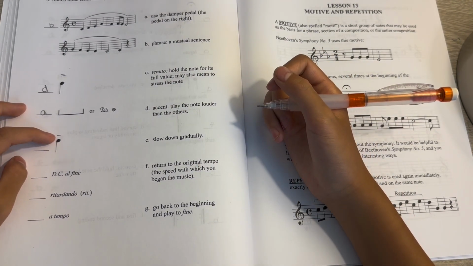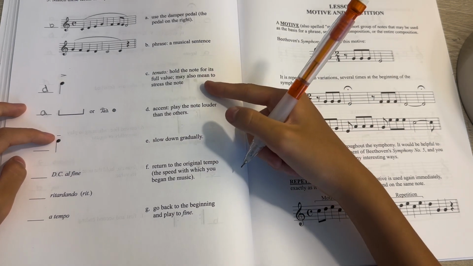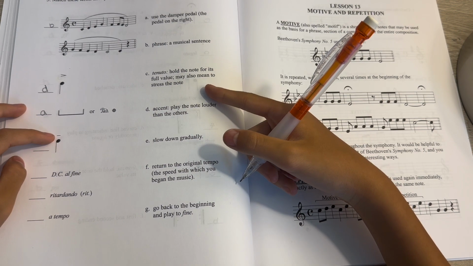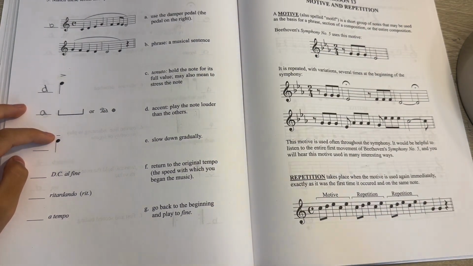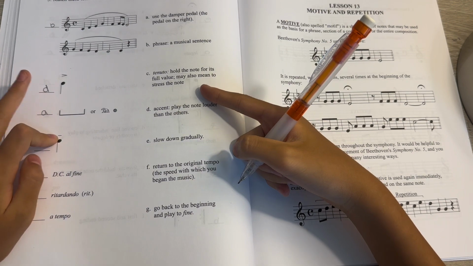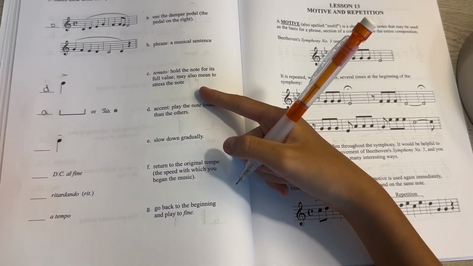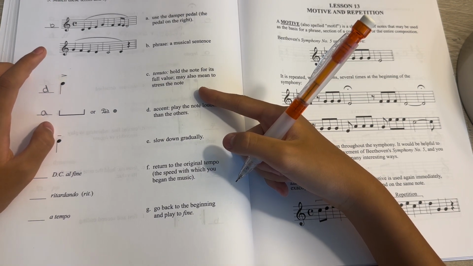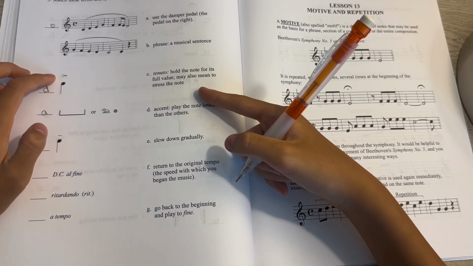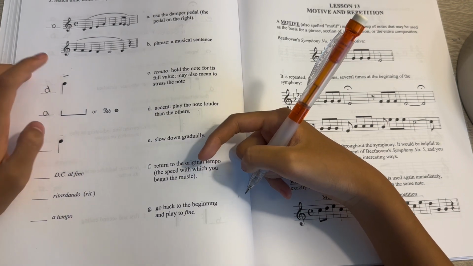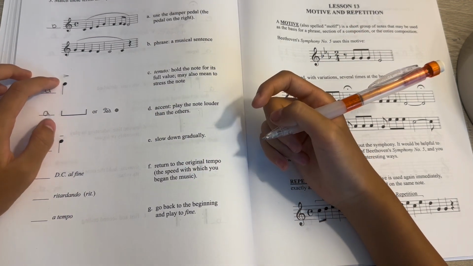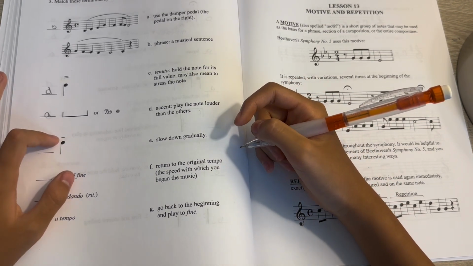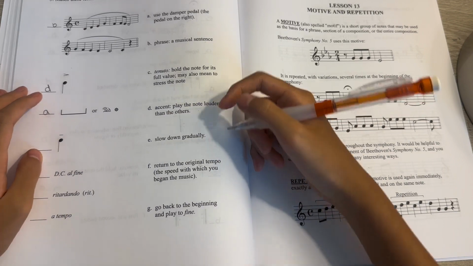Okay, next we have tenuto. This sign is called the tenuto, which basically means hold the note for its full value, and may also mean to stress the note. When it means to stress the note, basically we do stress it, but okay, I have a question now. Is the accent more stressed or the tenuto more stressed? Well, the accent is more stressed, right? So this one is stressed, but not as much as our accent. So this is C.